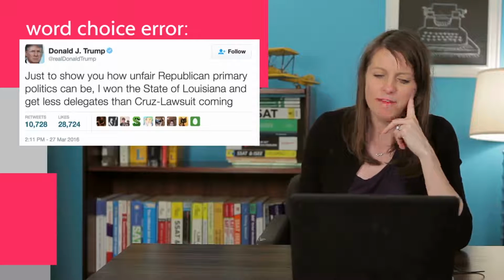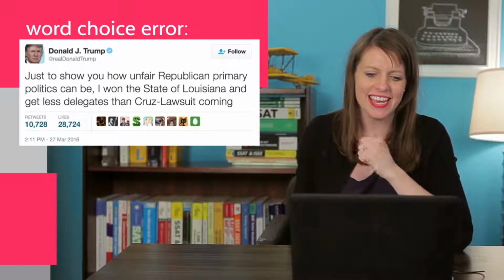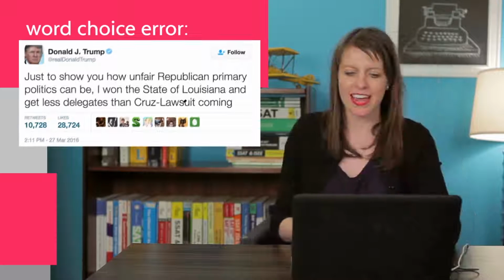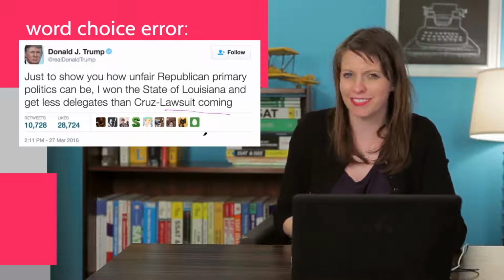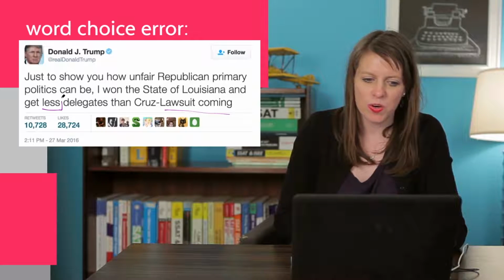This one is actually a little bit more challenging. We'll see if you can see the error. Just to show you how unfair Republican primary politics can be, I won the state of Louisiana and get less delegates than Cruz. Lawsuit coming. Huh? Okay, again, I'm not gonna pick on this lawsuit coming, even though it sounds kind of funny and it's a total fragment. I'm just gonna go over here to this word less.